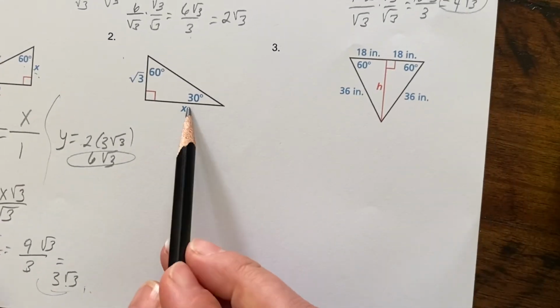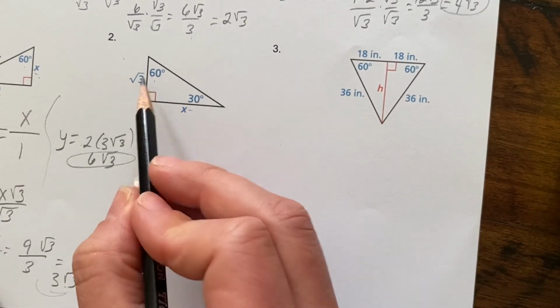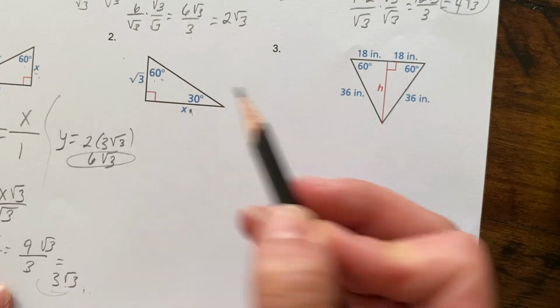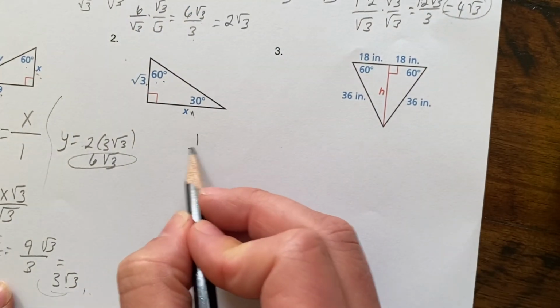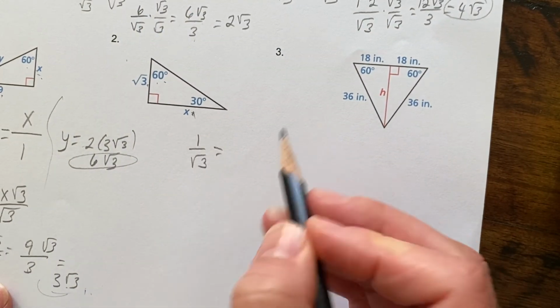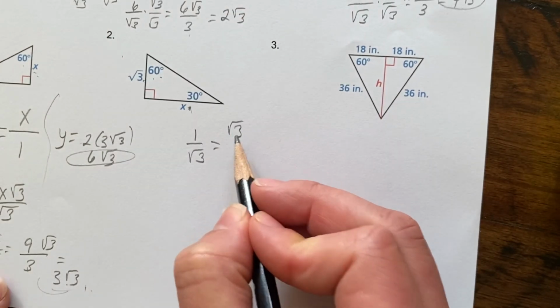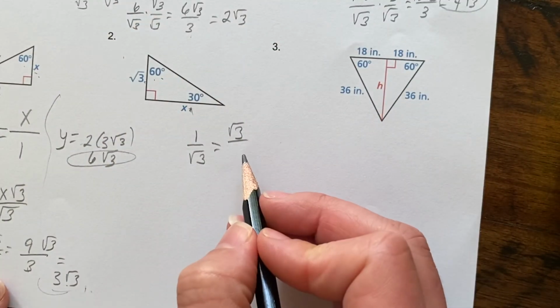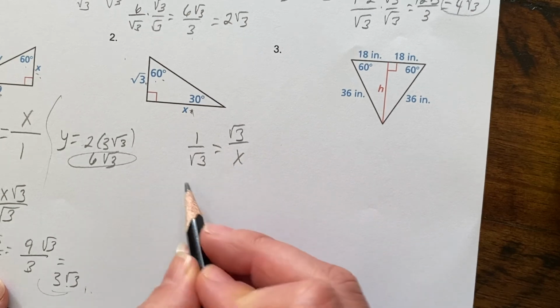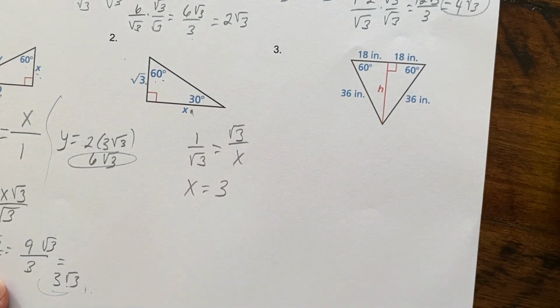All right, let's try the next one. So this one, we have the short leg. We're looking for the long leg. So short leg goes to 1. And then long leg is radical 3. That goes to x here. Cross multiply. There you go.